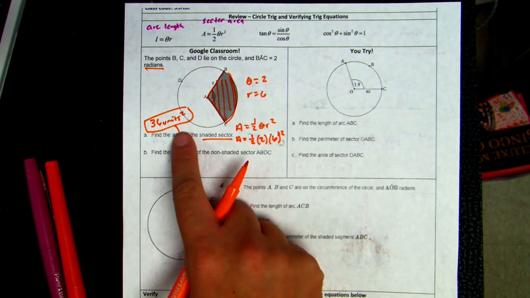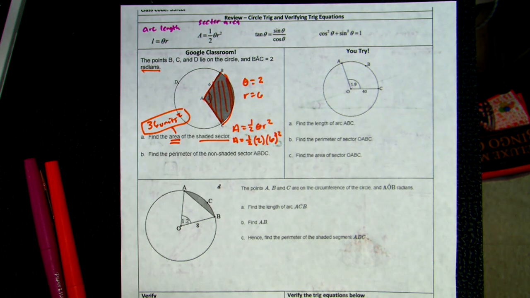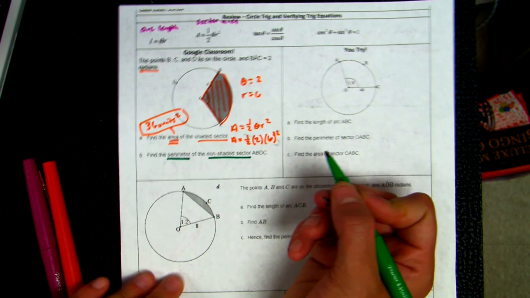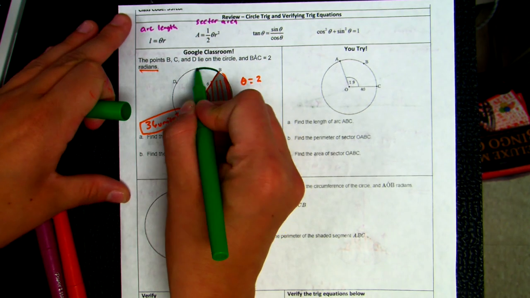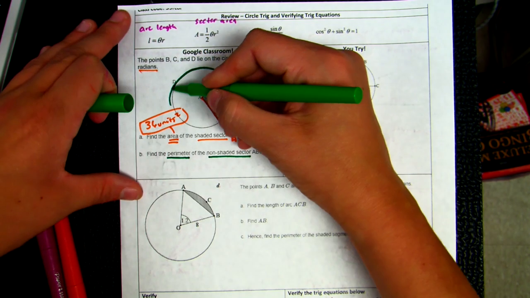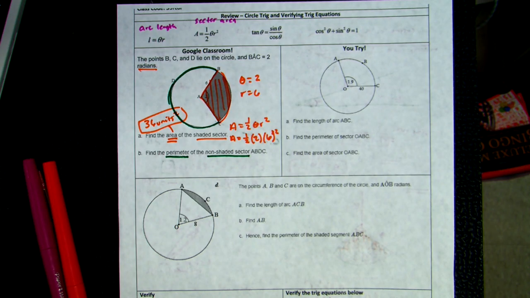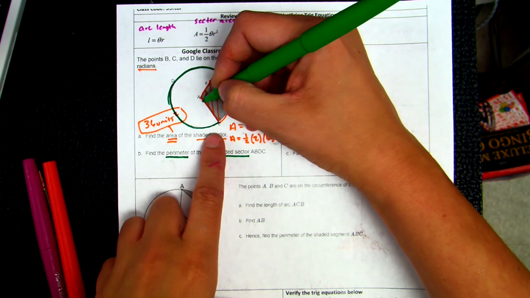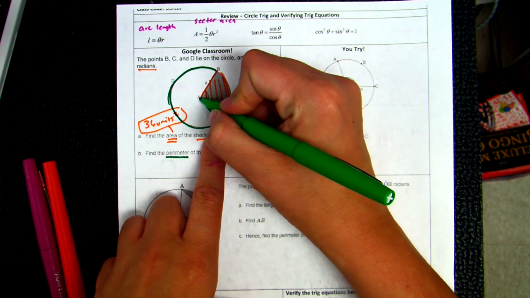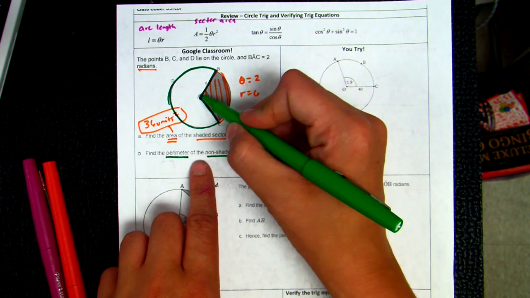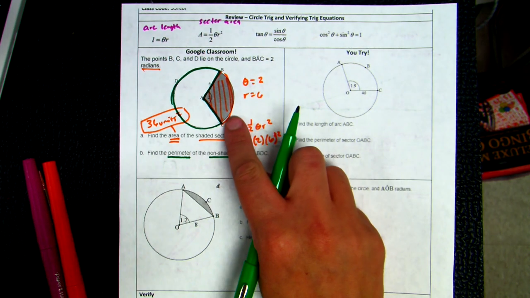Okay, next one says find the perimeter of the non-shaded sector. So that's going to be this outside of the circle of the non-shaded sector, plus here to here, right? Because that is the non-shaded sector. It includes both these radii.